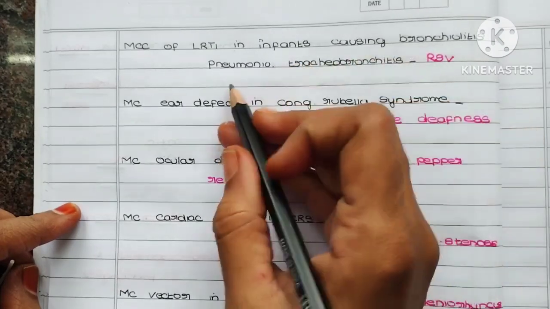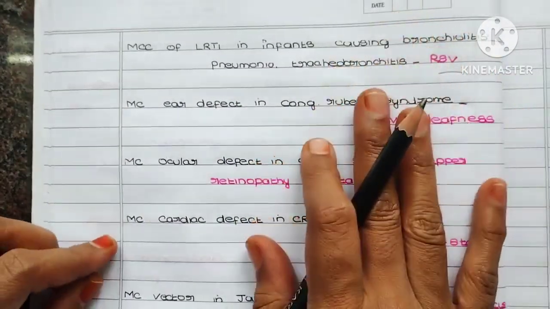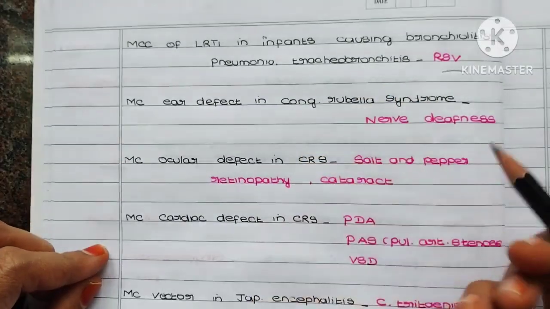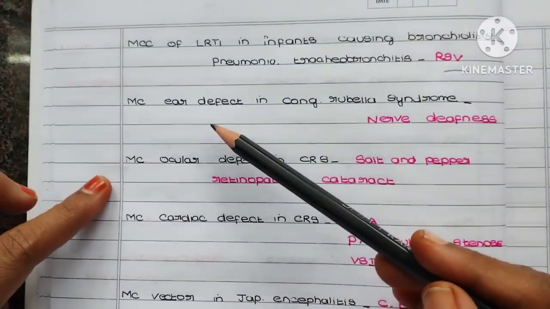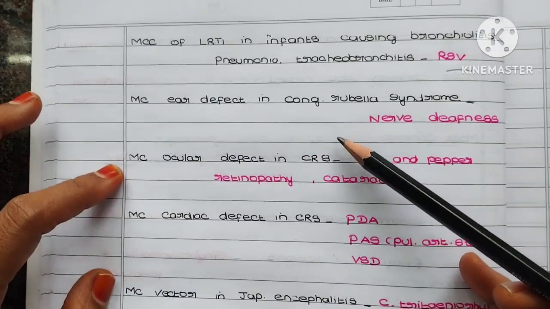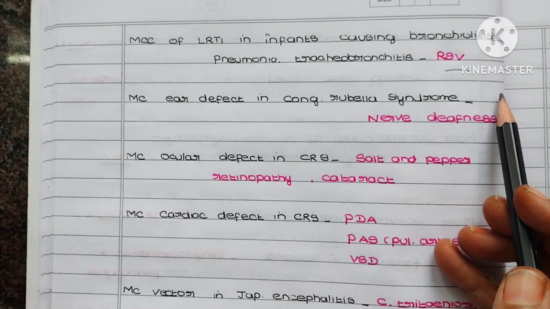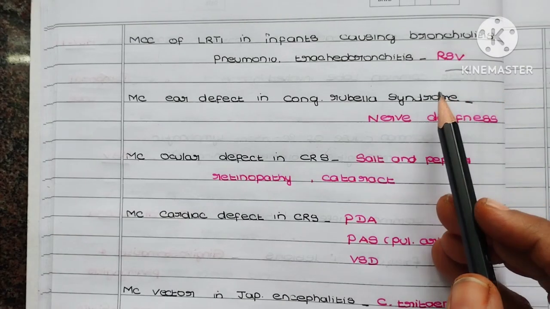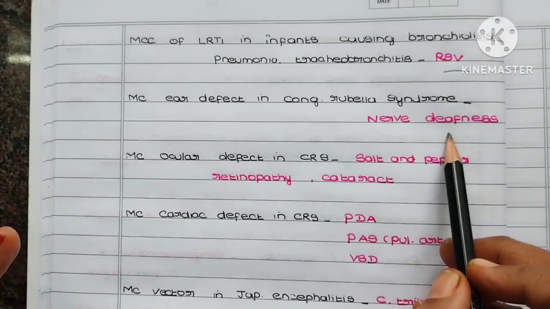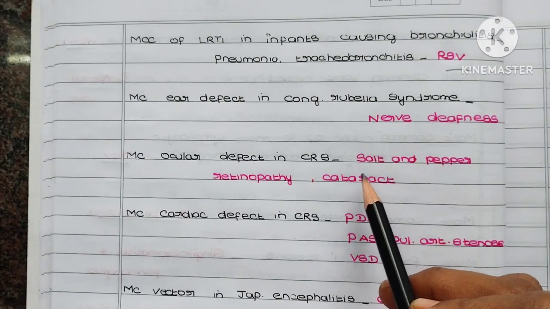Lower respiratory tract infection in infants causing bronchiolitis, pneumonia and tracheobronchitis is caused by RSV. And the most common ear defect caused by rubella is nerve deafness. Okay, so among the congenital rubella syndrome, if it is the ear, it is nerve deafness.